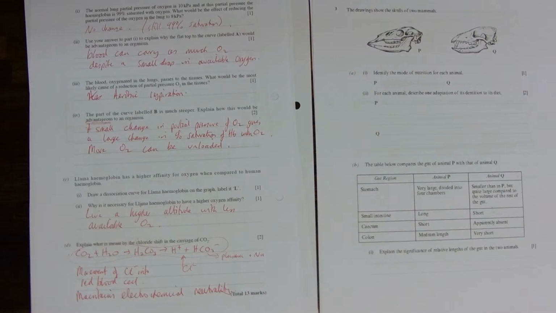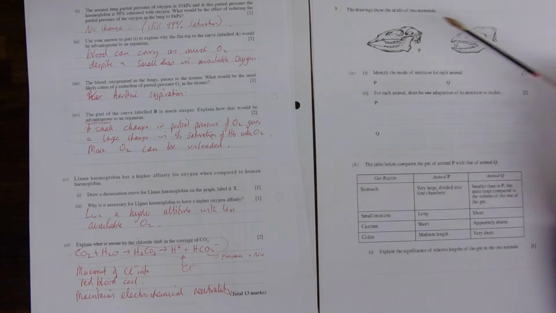Okay, question 3. Skulls of 2 mammals. Identify the mode of nutrition for each animal. Well, they are both heterotrophs, but that wouldn't be very good. It probably wants the difference between them.